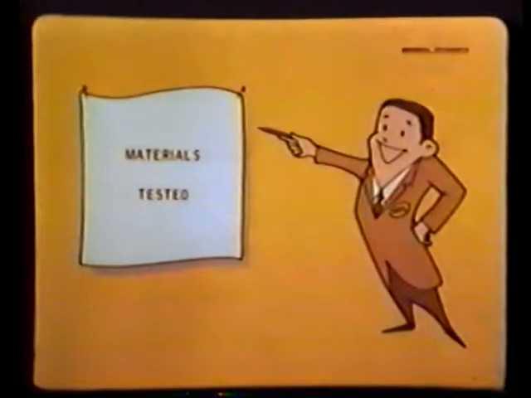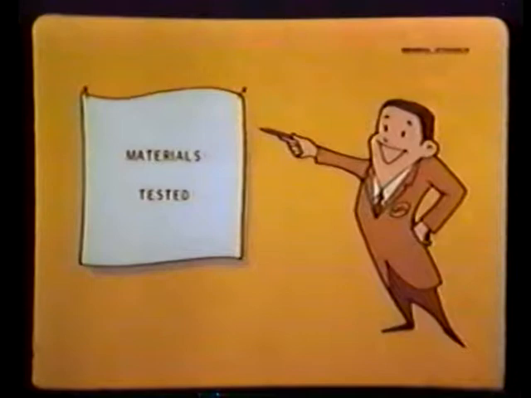Materials that can be tested include metallic products such as aluminum or steel forgings, castings, pipe, and non-metallic materials such as plastics and ceramics.